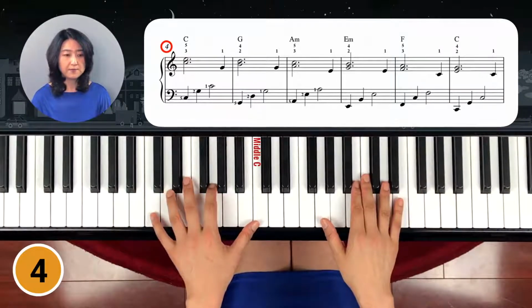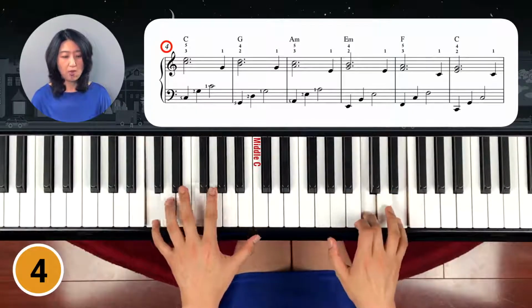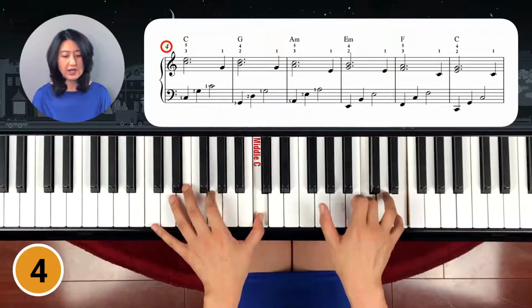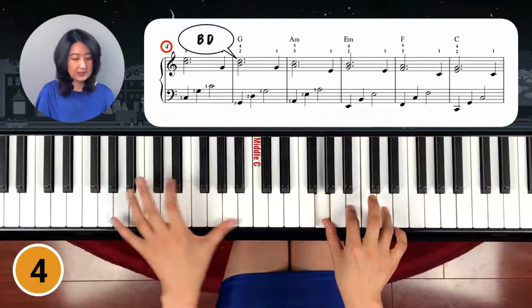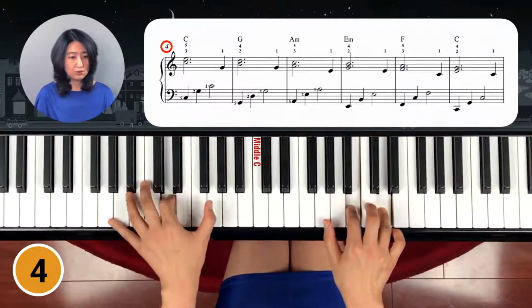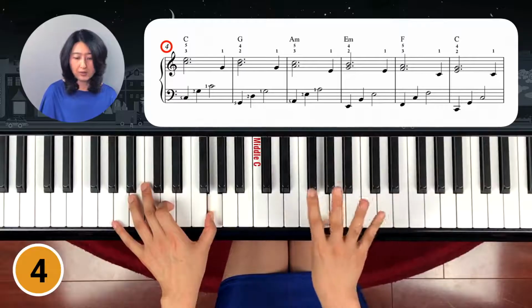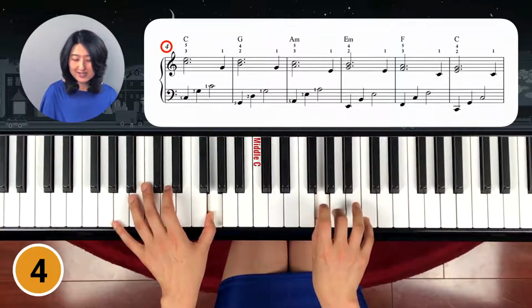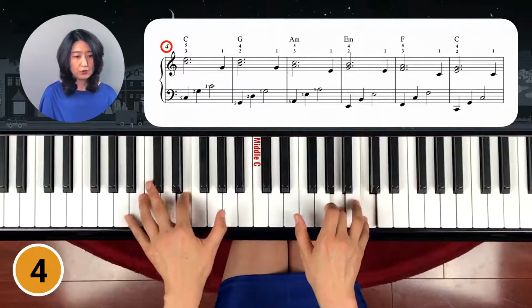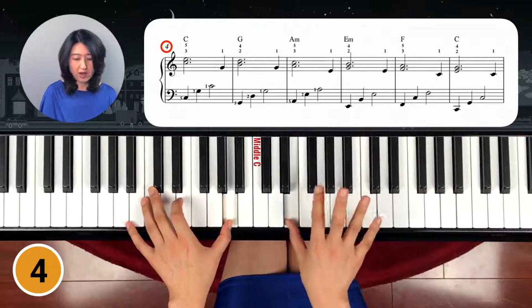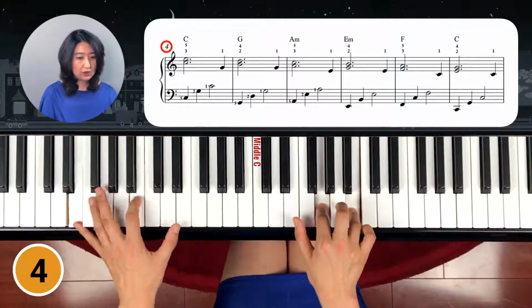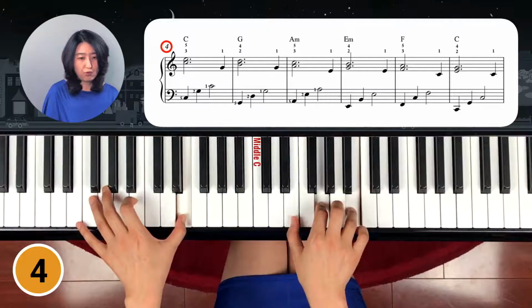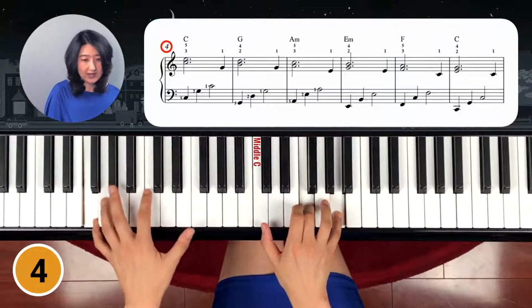Phrase number 4. 1, 2, 3, go. 1, 2, 3, 4. And then hold it and go to the D and G and left hand. 2, 3, 4. And play with the 3-5. Squeeze in like this. 2, 3, 4. And step up and play the E minor chord and left hand goes to E. 2, 3, 4. F, A, left, right hand.